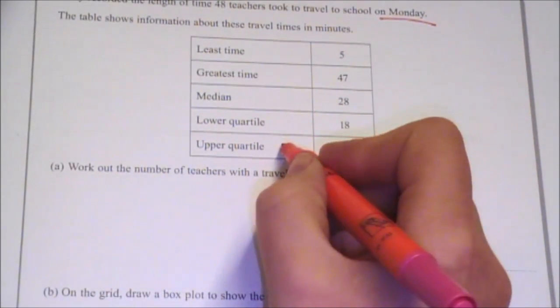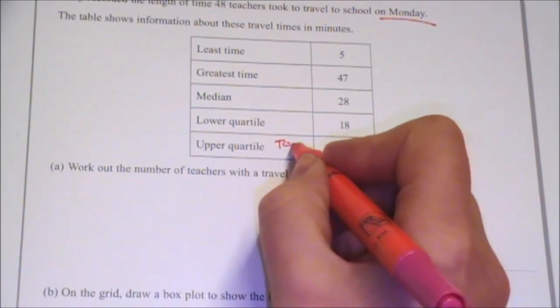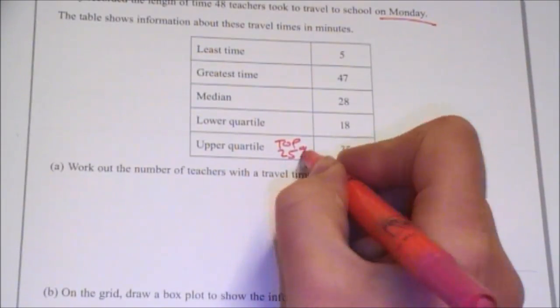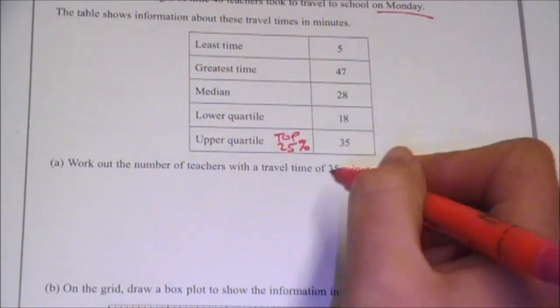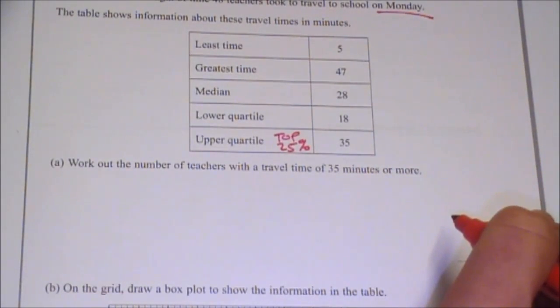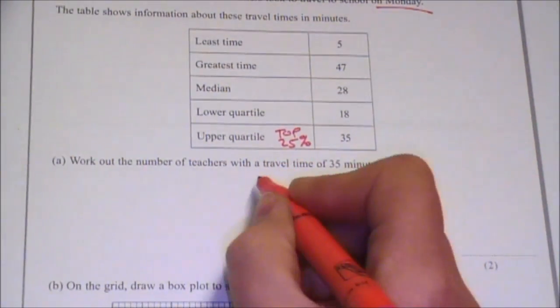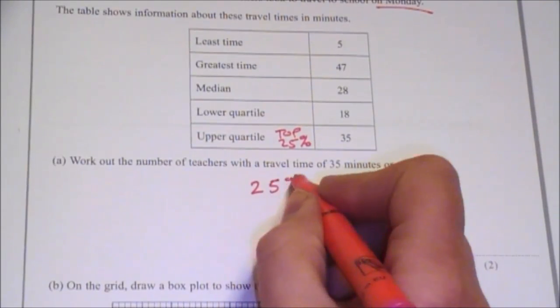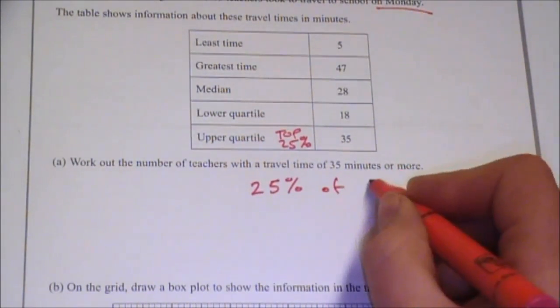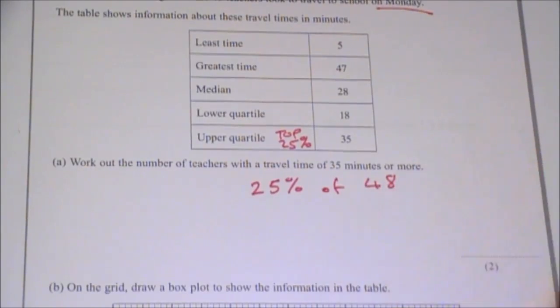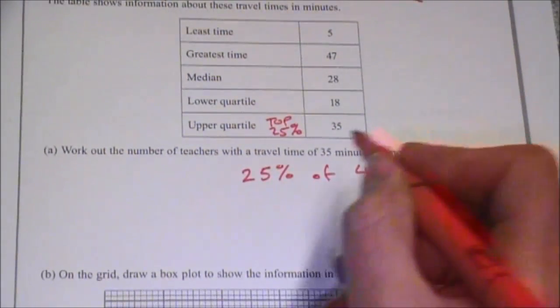Now, the upper quartile is the top 25%. So I know that 25% of the teachers took more than 35 minutes. So I need 25% of the total teachers, so that's 48.